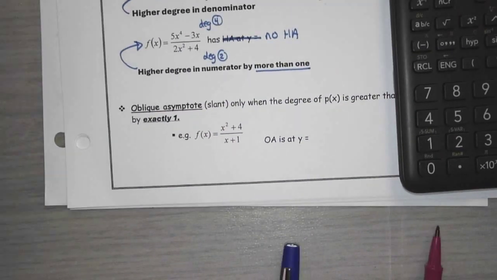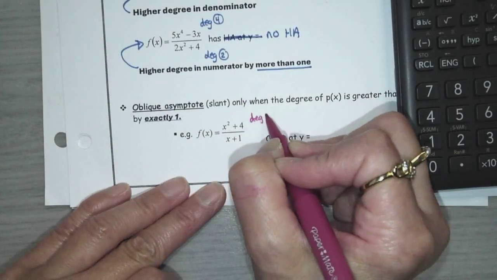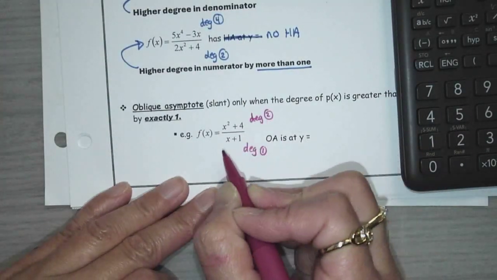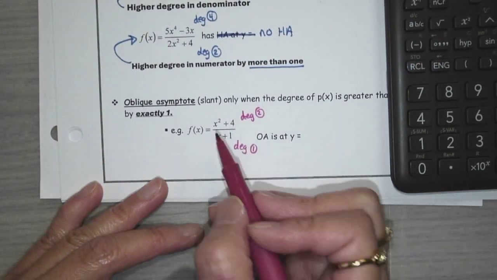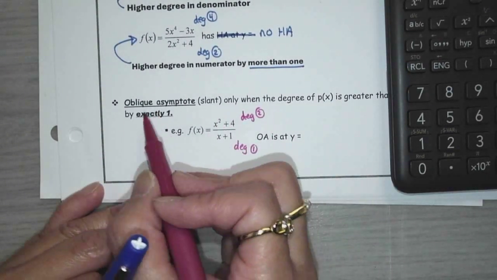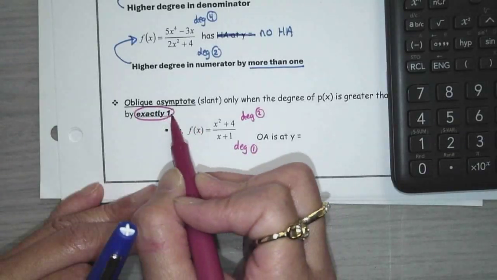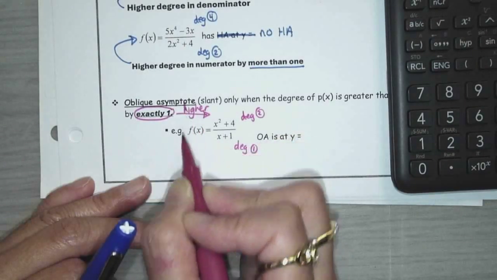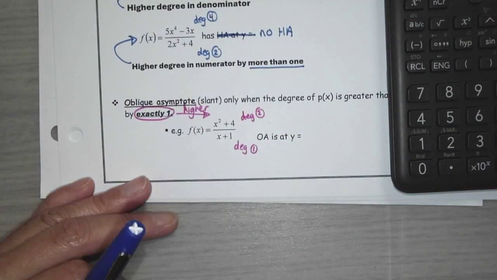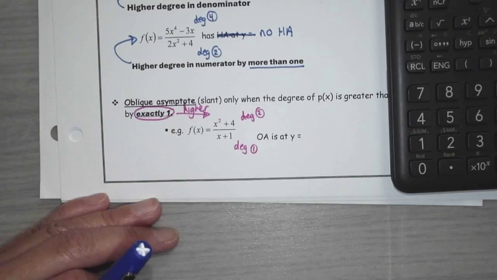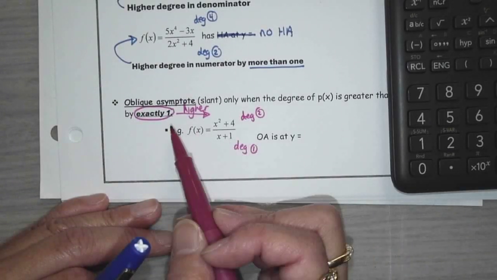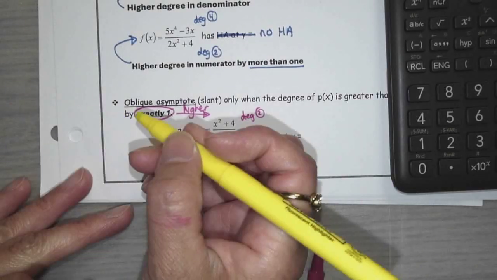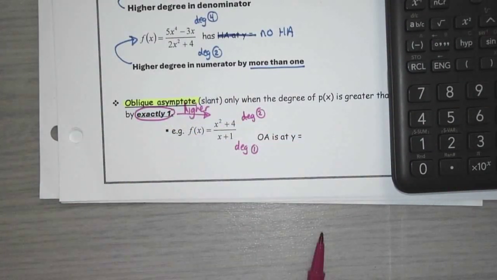Now, one last scenario is what if I look at this and I say the degree on the top is 2, the degree on the bottom is 1, right? I'm getting the degrees, highest power, highest power. This degree here is higher by exactly 1. So if it's higher by exactly 1, that means this is going to become an oblique asymptote. Only if it is higher by a degree of 1.